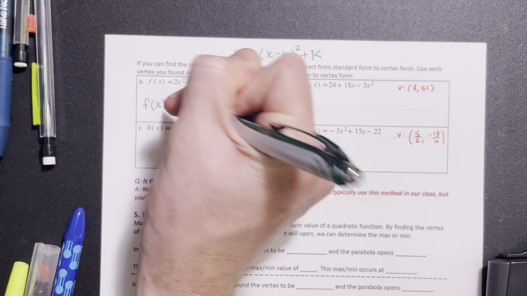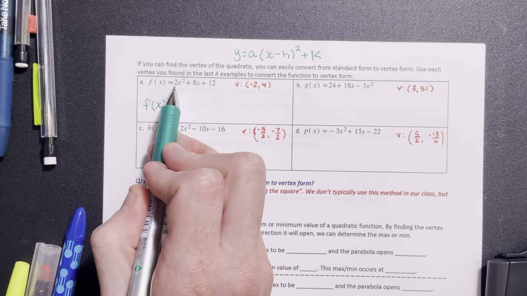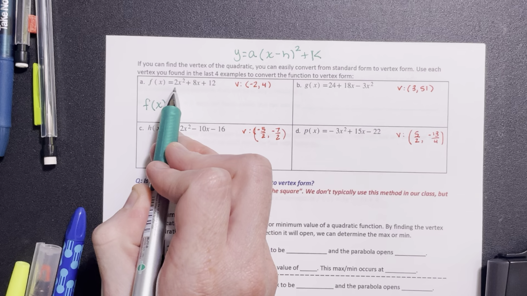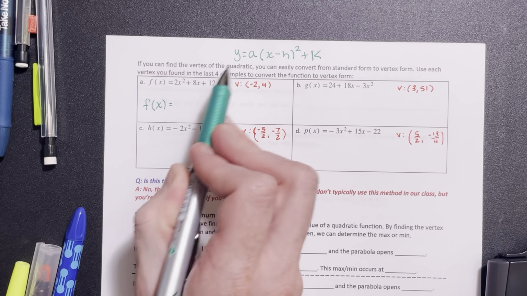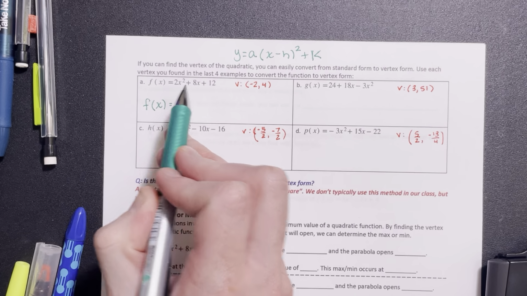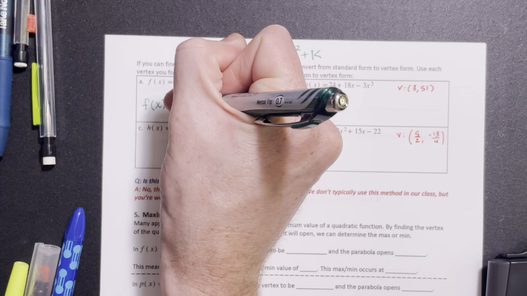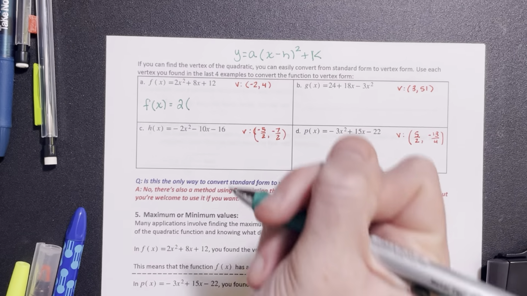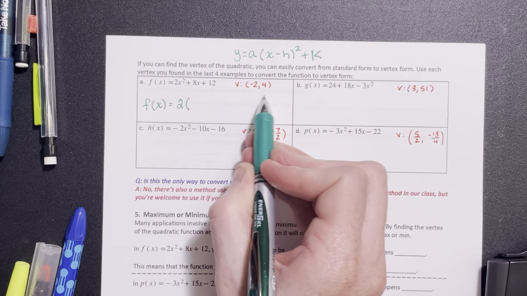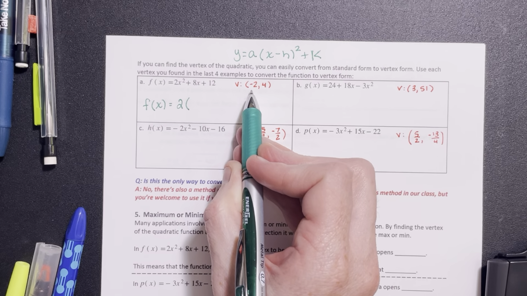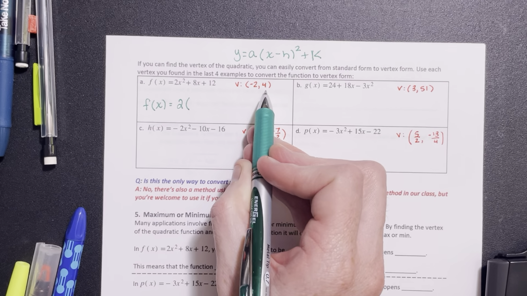We have a standard form equation where ax squared is 2x squared. So a is 2, whether it's vertex form or standard form. So this is going to say 2 parentheses, and we're moving to this vertex. This vertex had to go -2, which is left 2, and up 4.